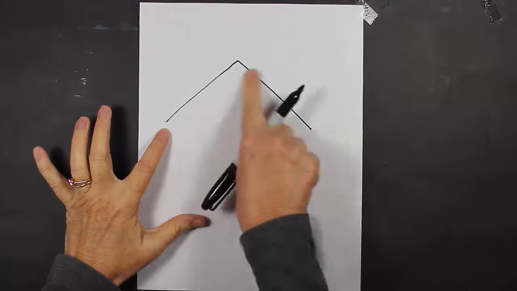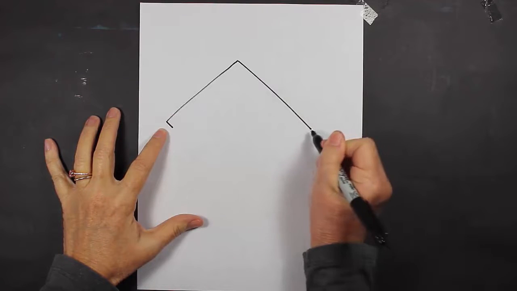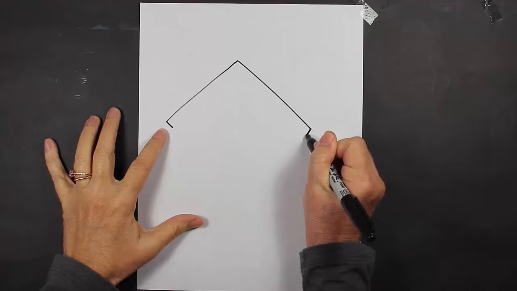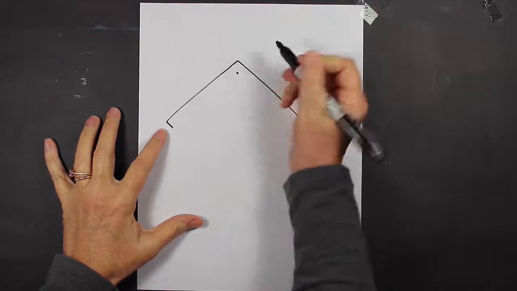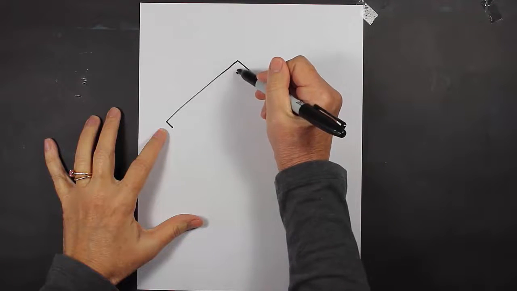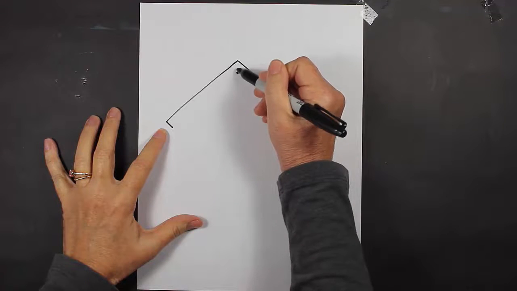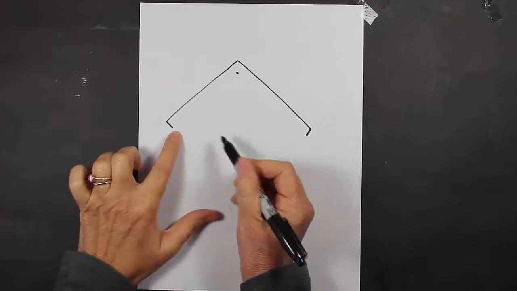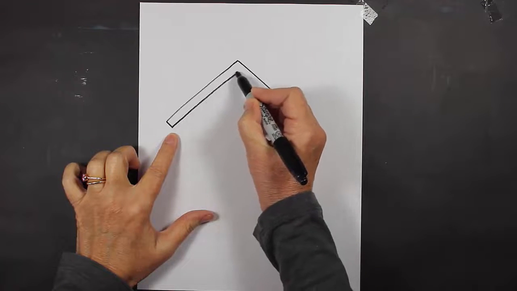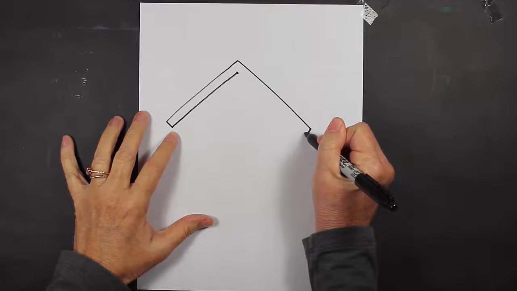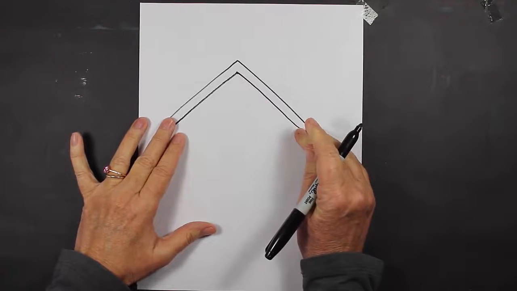Now we're going to turn this into a roof. So we have a little line here and a little line here. And then we're going to have a dot coming about half an inch or about a centimeter down from the initial angle right here. We're going to attach this line to this dot and this line to this dot. That's going to be the roof.